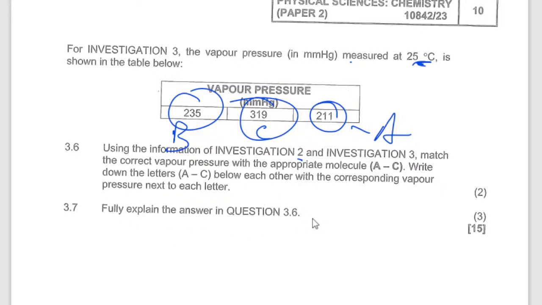Explain your answer. The boiling point of A is higher than that of B. Therefore, the higher the boiling point, the lower the vapor pressure. Basically, we say that the boiling point of A is higher than that of B when you looked at it, and then we say that the higher the boiling point, the lower the vapor pressure. You understand? Yes.